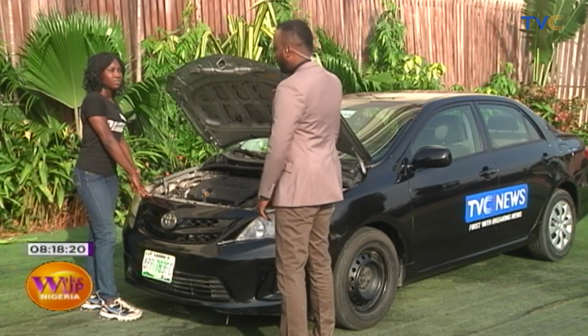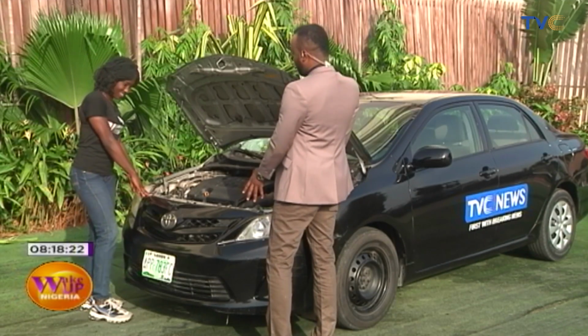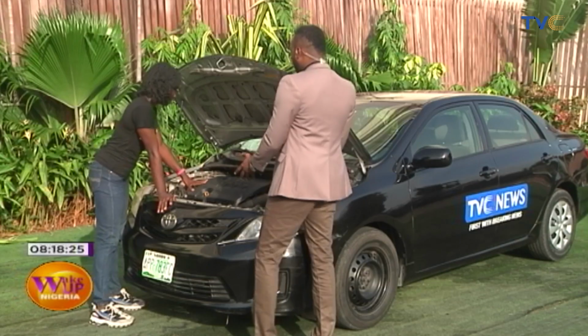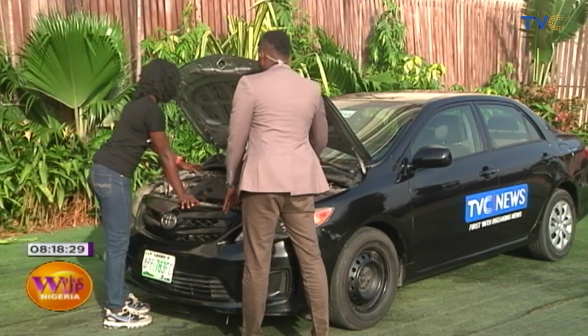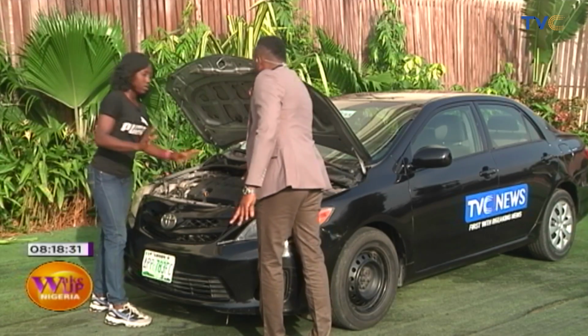Okay, so what kind of car is this first? This one we're talking about here is a Toyota Corolla. Okay, let me put it like this.